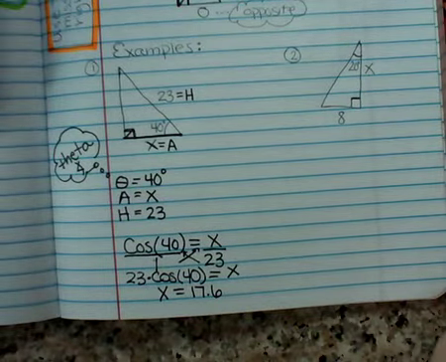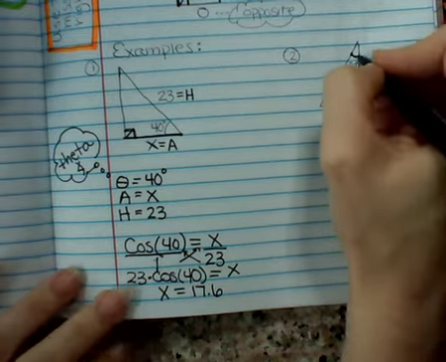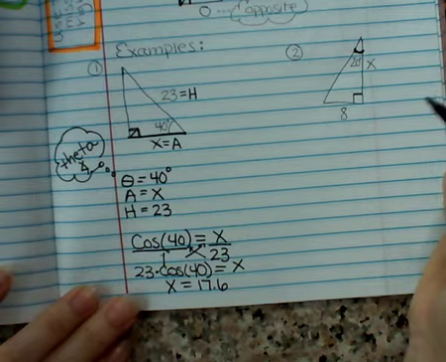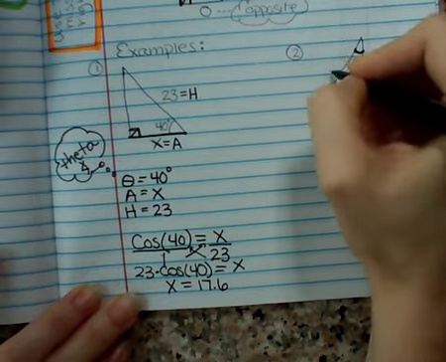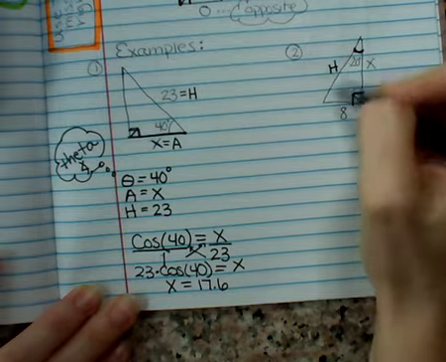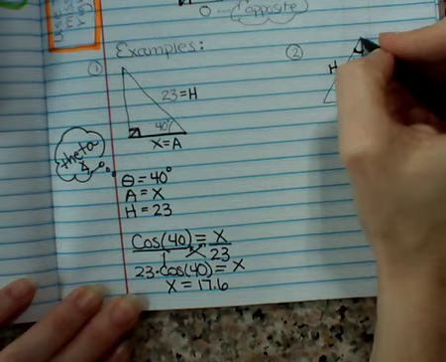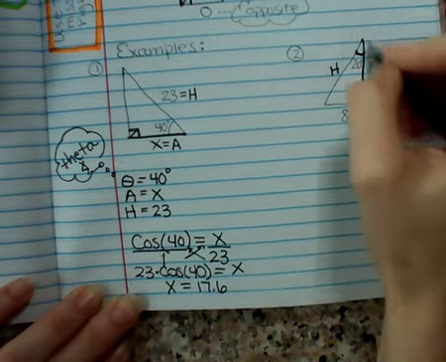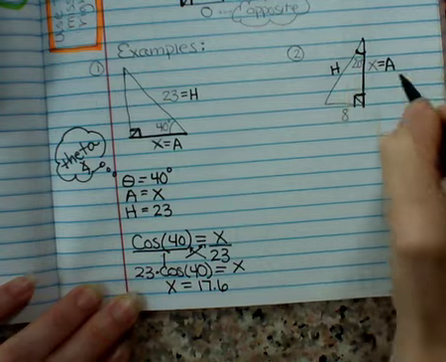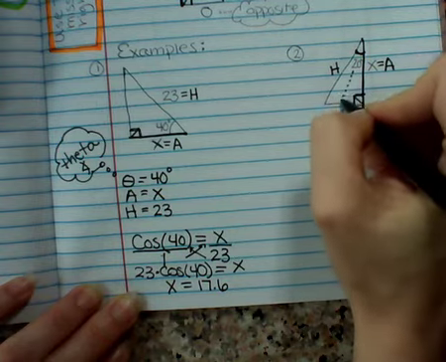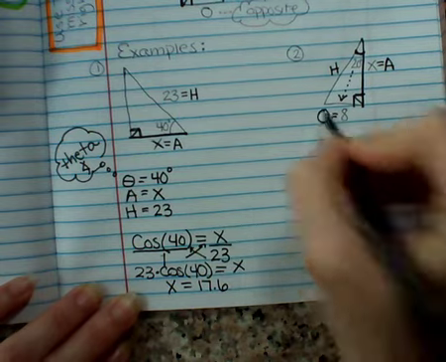Alright, so let's look at our second example problem. In this problem, we have our reference angle is 20 degrees. We're going to go ahead and label our hypotenuse, although we don't know anything about it, and it's not the x that we're looking for. The side we are looking for is next to our reference angle, so that's our adjacent side. And across from our reference angle is 8, and so that's our opposite side.